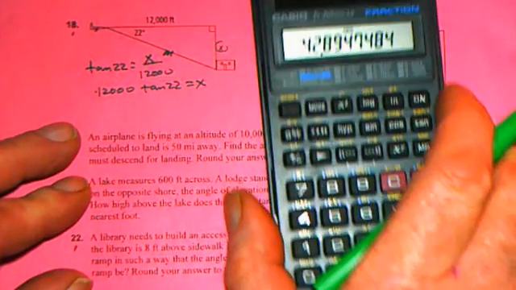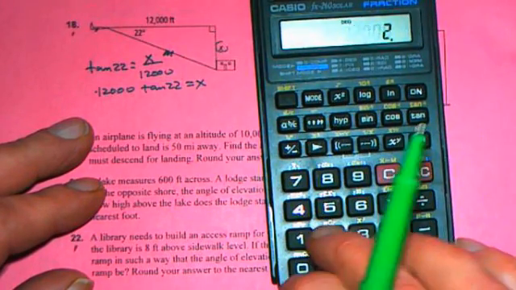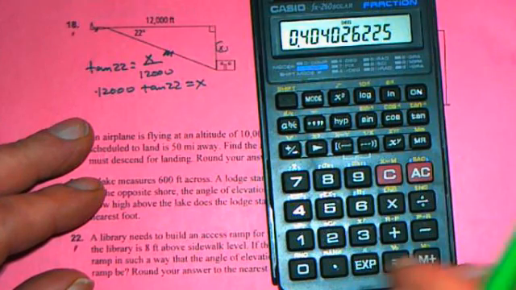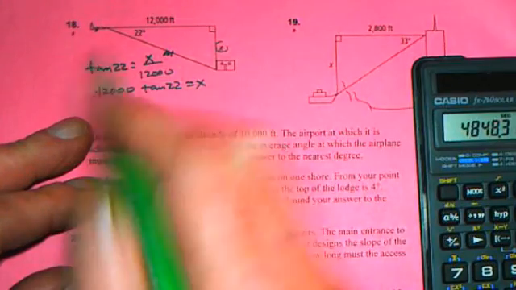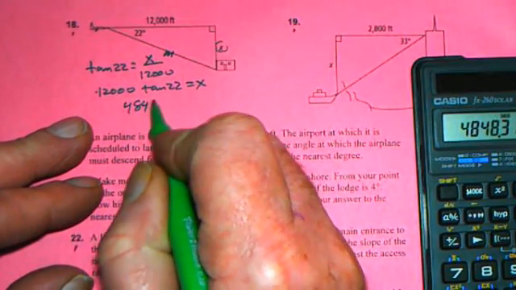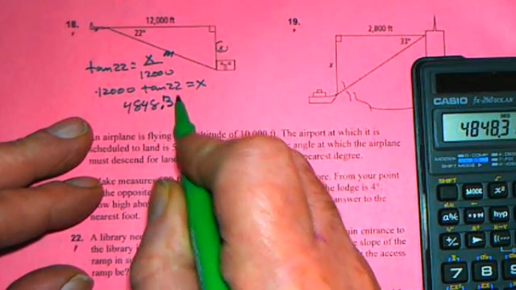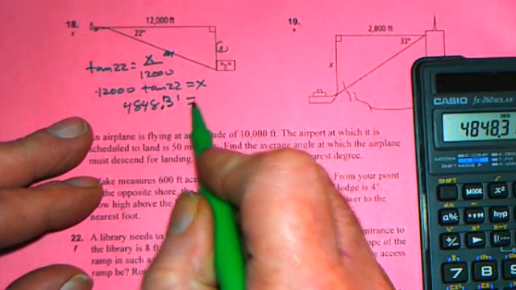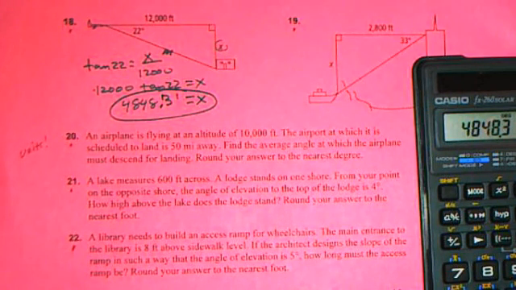So we do 12,000 times tangent of 22 equals 4848.3. So 4,848 feet, 0.3 feet, because they want this to the nearest tenth. So the plane is not quite a mile high. It's like 400 feet less than being a mile high, something like that, 450 or so.